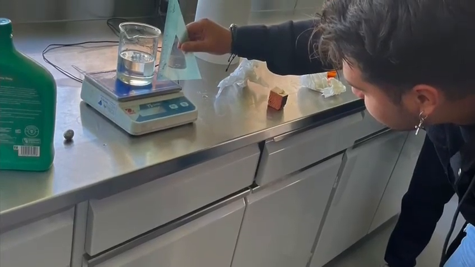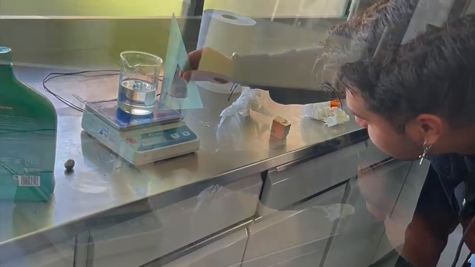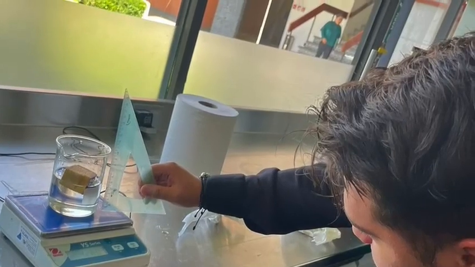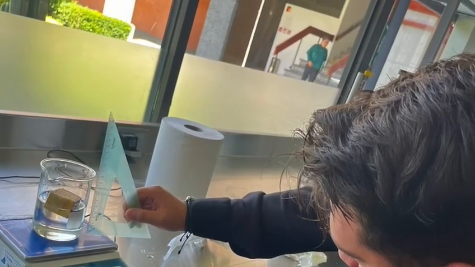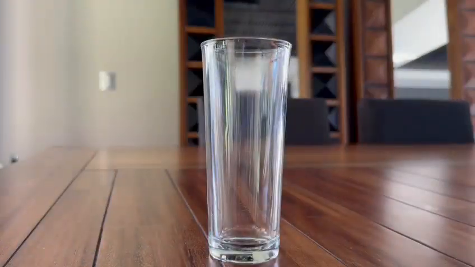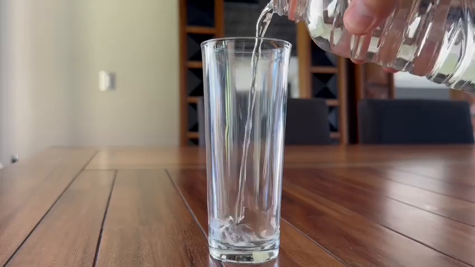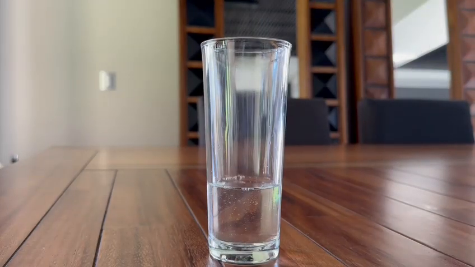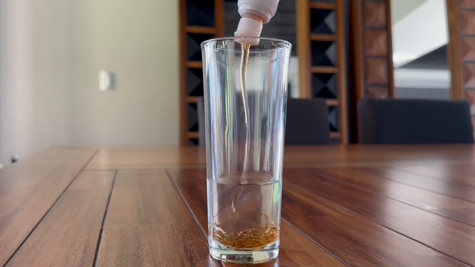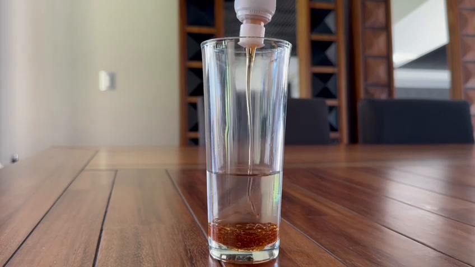In this experiment, we aim to investigate and quantify the influence of the density of objects on their ability to float or sink in different liquids. To do this, solid objects made of different materials have been selected, such as wood, aluminum, and rock, each with a known density or one that can be precisely measured.